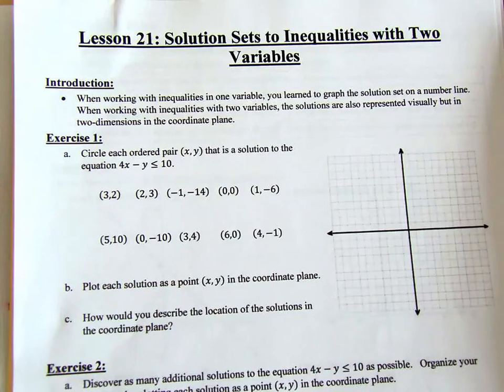Okay, so today we're going to talk about solution sets to inequalities with two variables. When working with inequalities in one variable, which we saw in past lessons, we learned to graph the solution set on a number line. When working with inequalities with two variables, the solutions are also represented visually, but in two dimensions in the coordinate plane. So instead of a number line, we're going to have two dimensions because we have two variables.